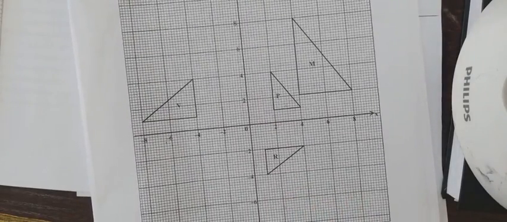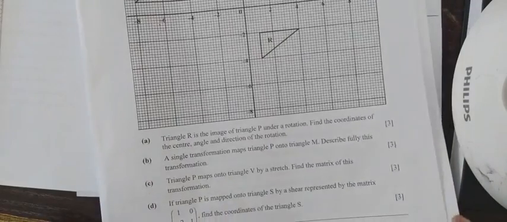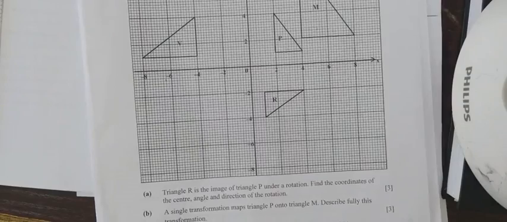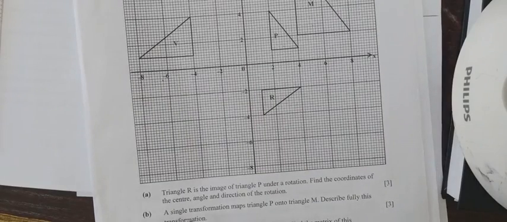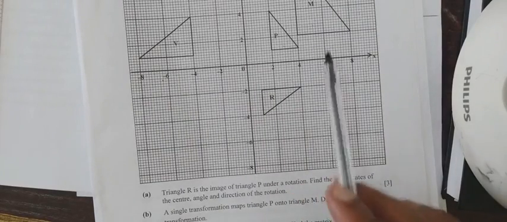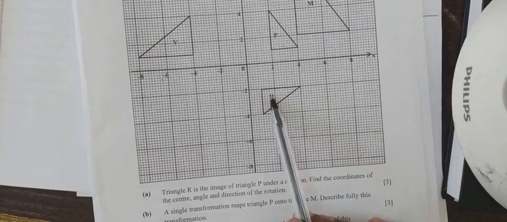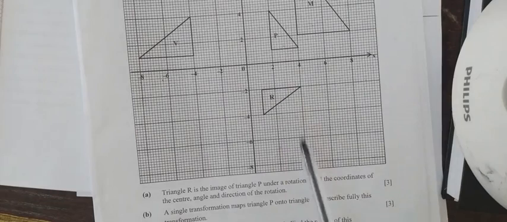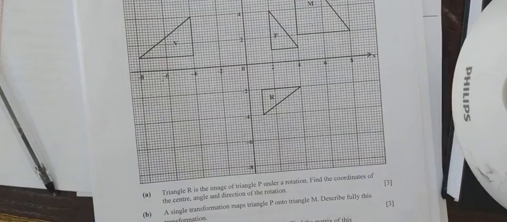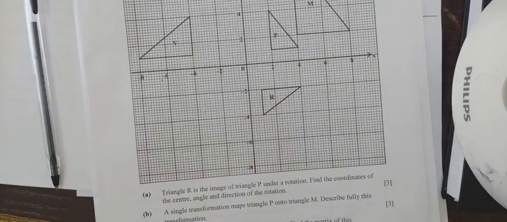Then you can also draw these triangles in advance. Okay. So now we are saying A, triangle R, which is this one, is the image of triangle P under rotation. Find the coordinates of the center, angle, and the direction. So I've already been told that this is a rotation.